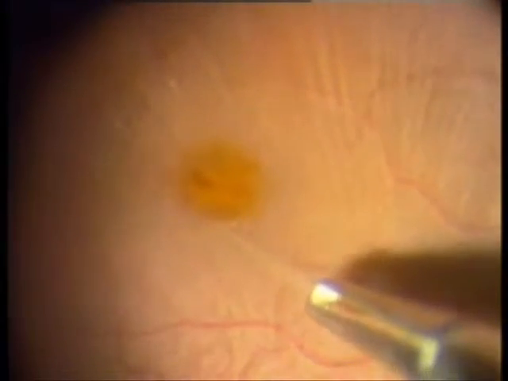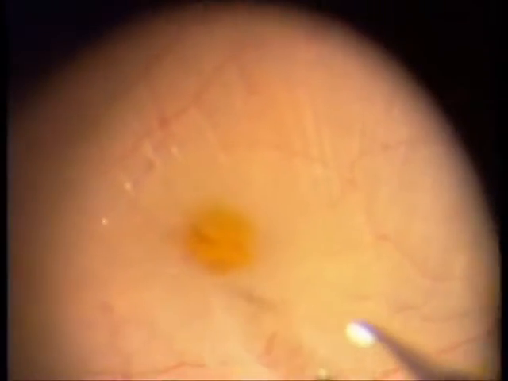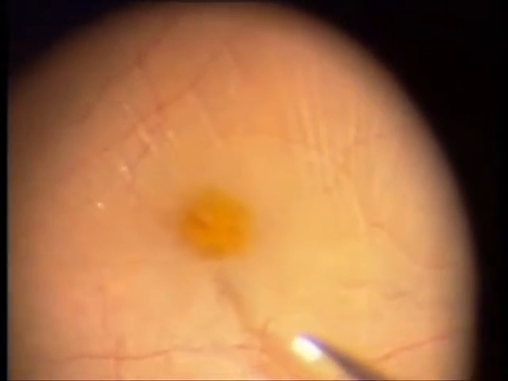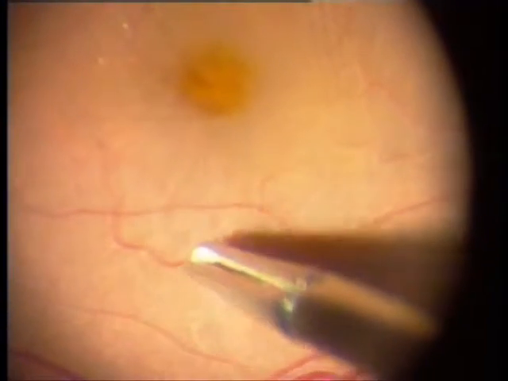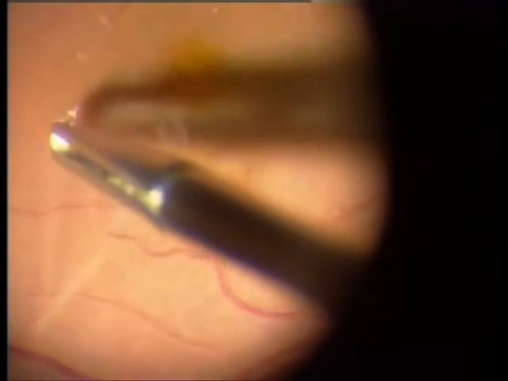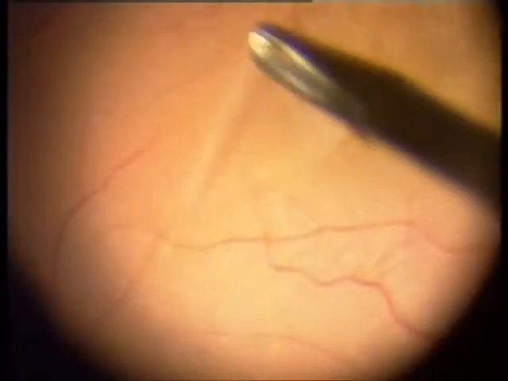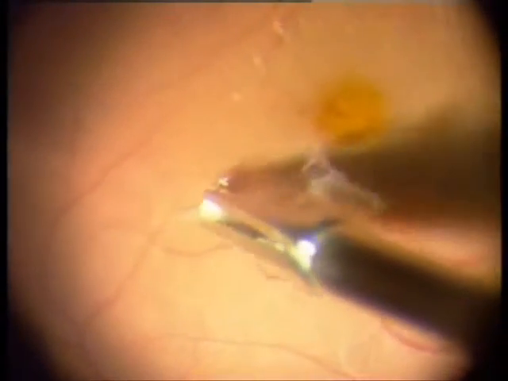We grasp the edge of the membrane using a fine forceps and start a tangential movement holding the edges. The fine stria created by the membrane are visible quite clearly. The membrane peels off quite easily without much traction on the underlying retina.